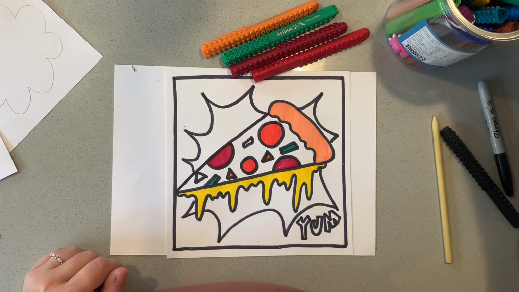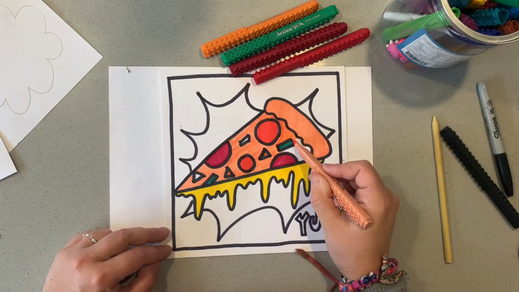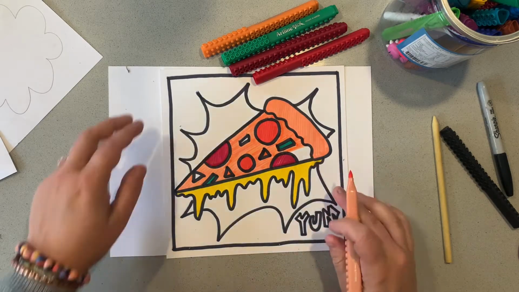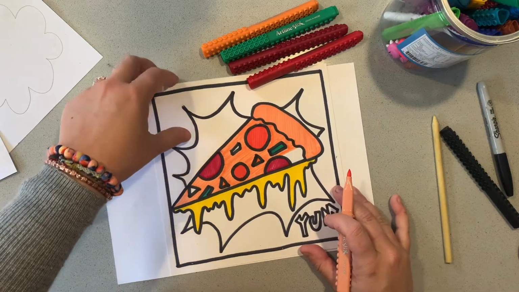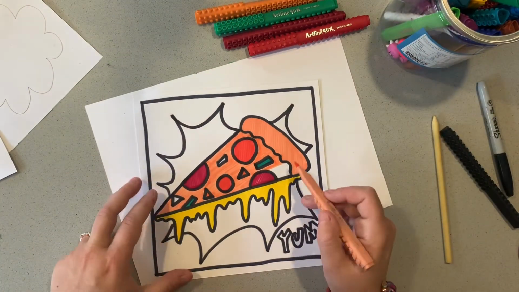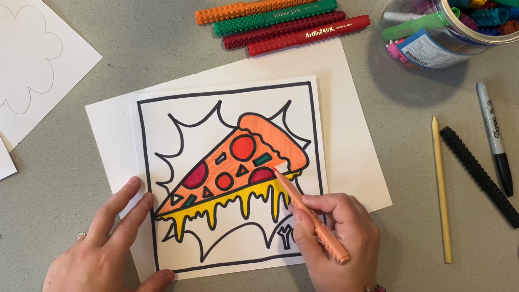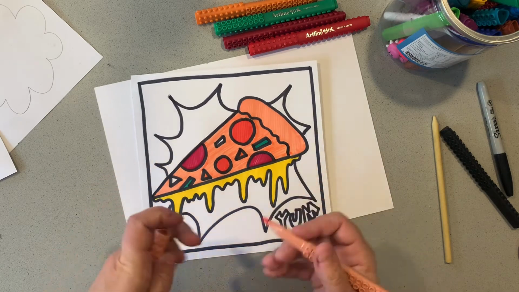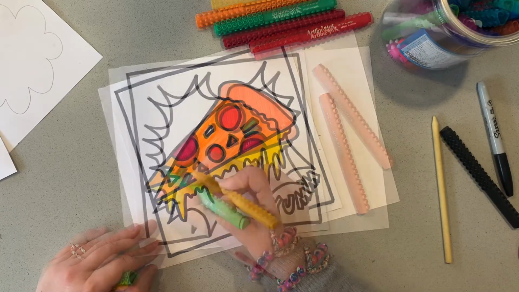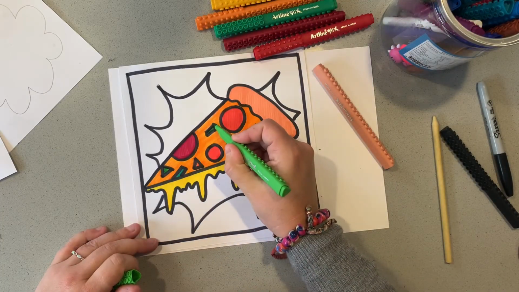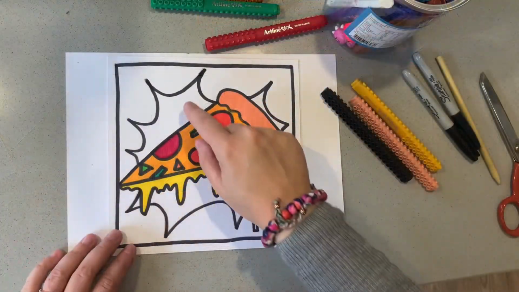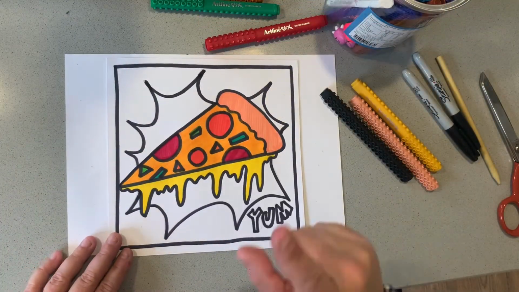Looking good so far? Hey look, Mr. B. I've made your pizza. Told everyone it's your favourite food. People might bring pizza to school for you. Now, I'm not going to colour in this bubble. You'll see why in a minute.